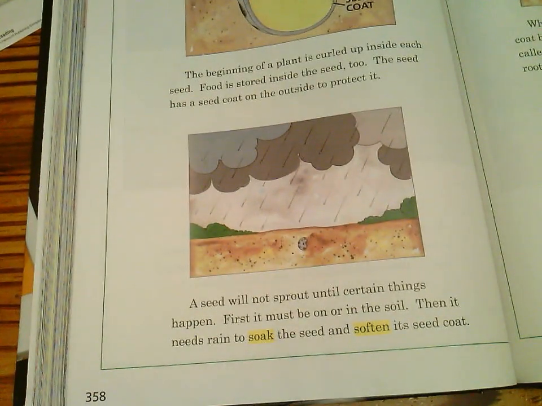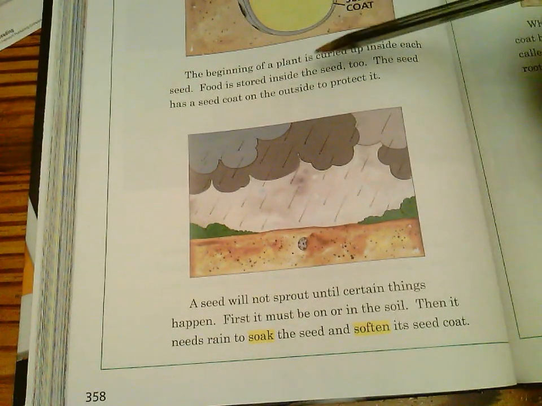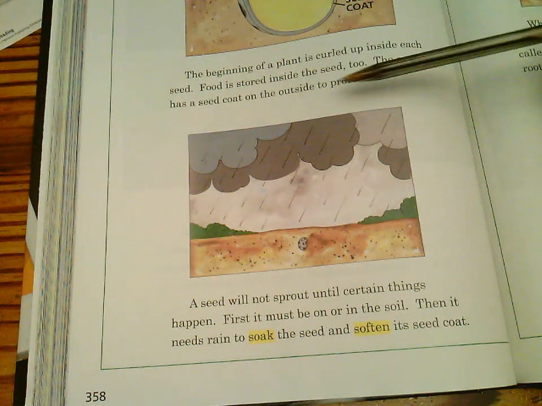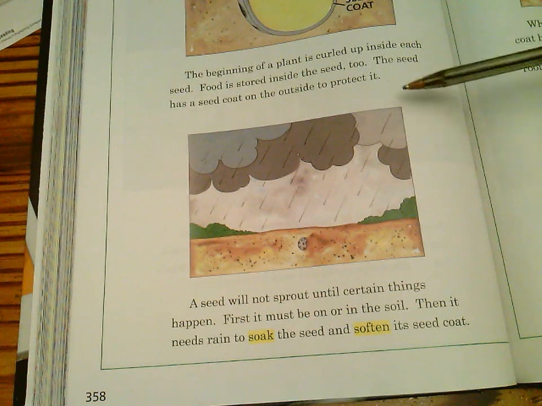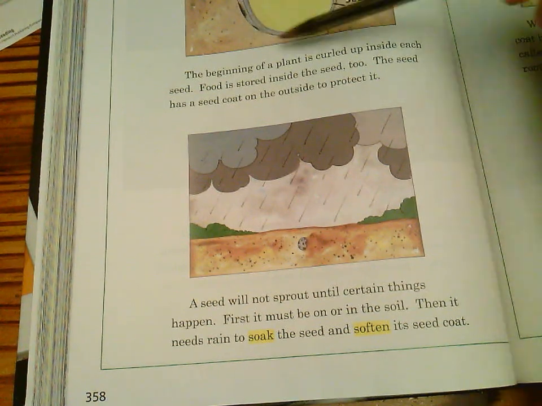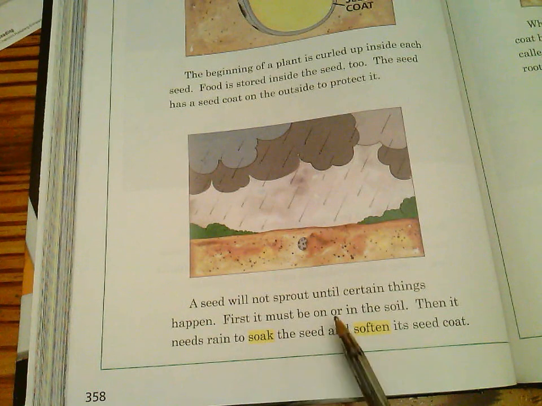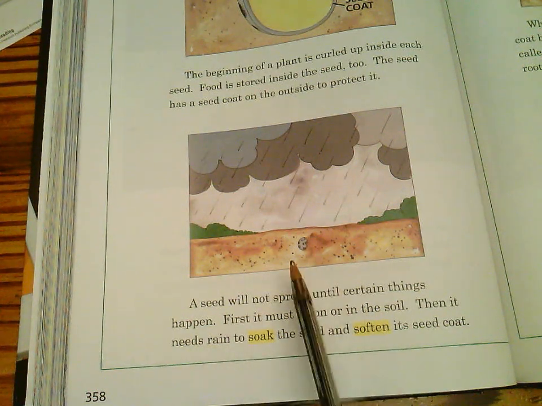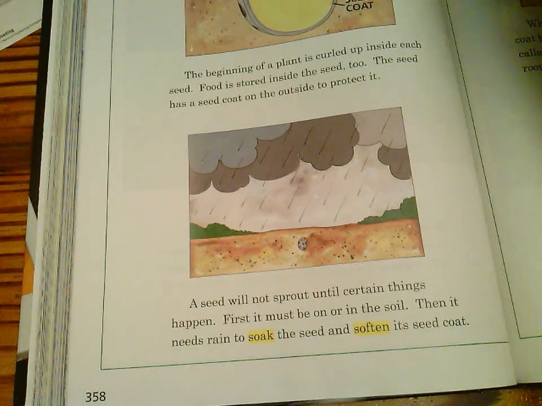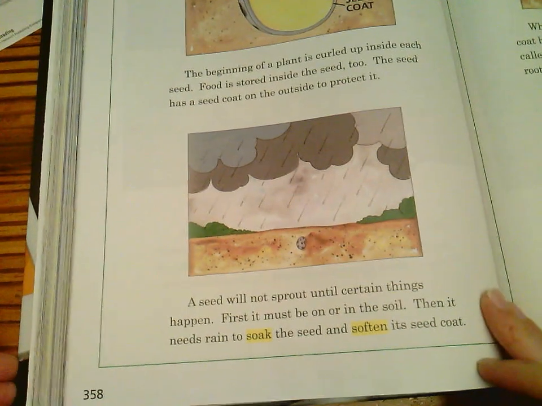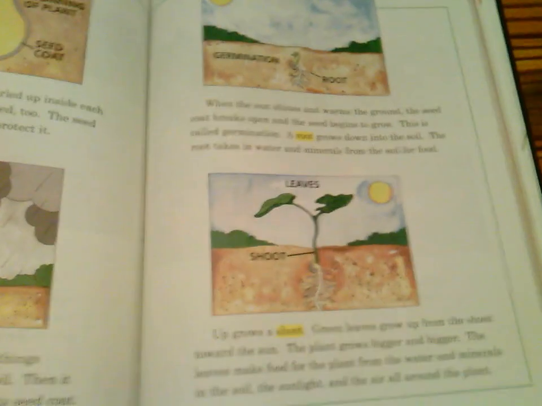All right, so the beginning of a plant is curled up inside each seed. Food is stored inside the seed too. The seed has a seed coat on the outside to protect it. A seed will not sprout until certain things happen. Oh, this is interesting. I think I'm going to write this. It must be on or in the soil. Then it needs rain to soak the seed and it softens the seed coat. Okay, I think I'm going to put that part. I like that part. And then page 360.